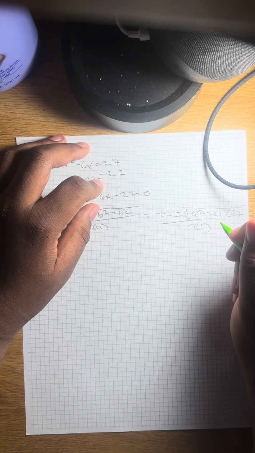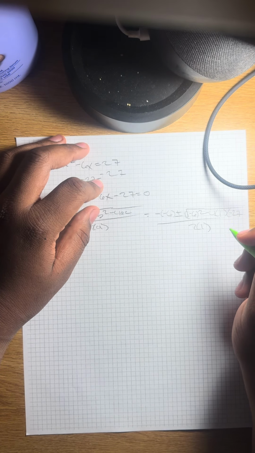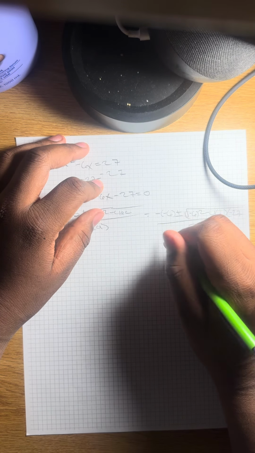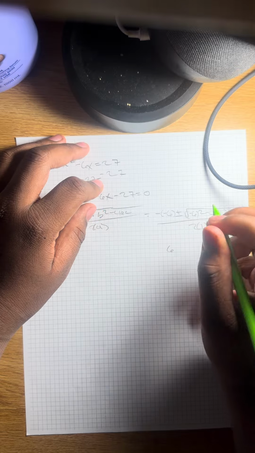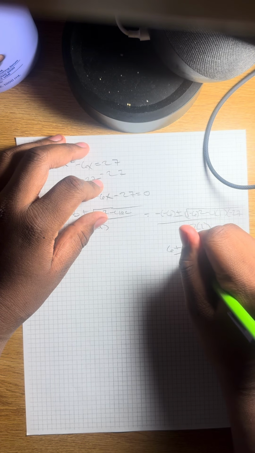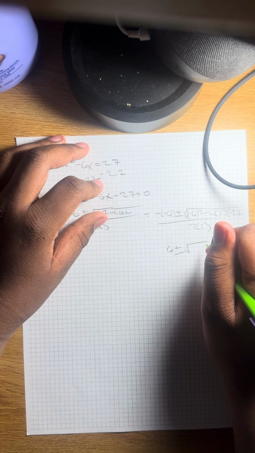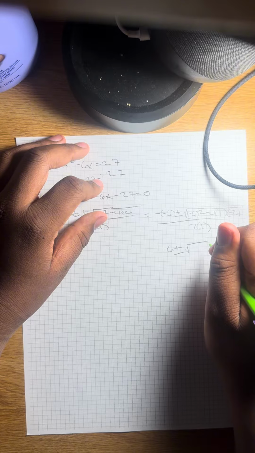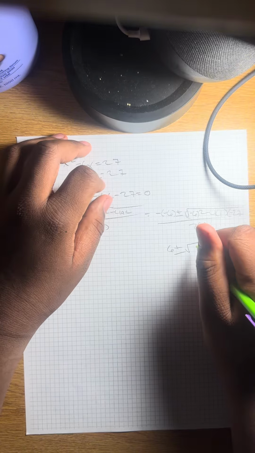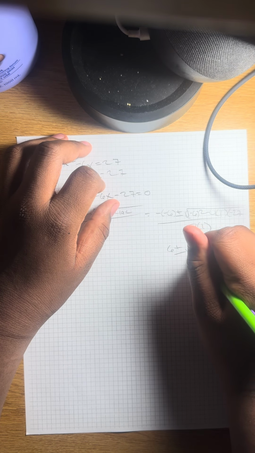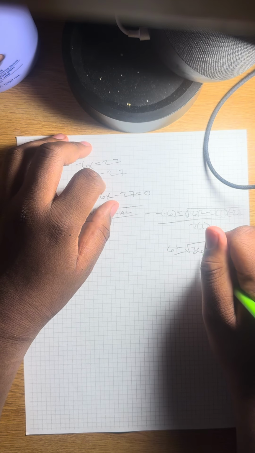Now we have to basically solve everything in it, so this becomes a positive 6 plus or minus the square root of -6, not square root, the square of -6, which would be positive 36.